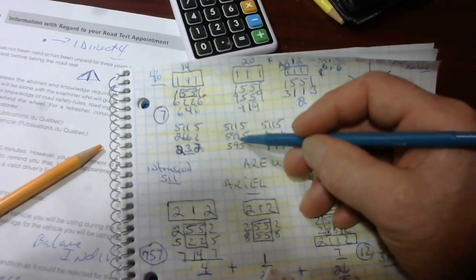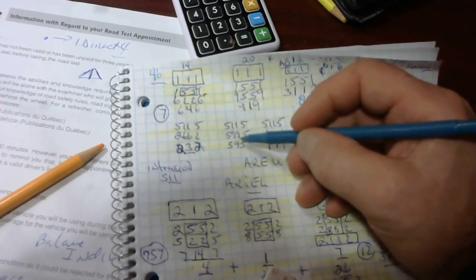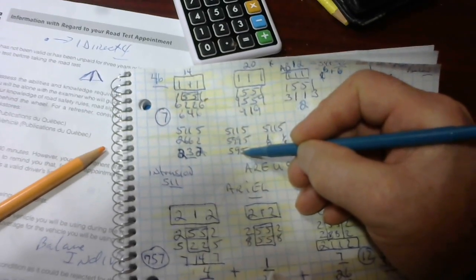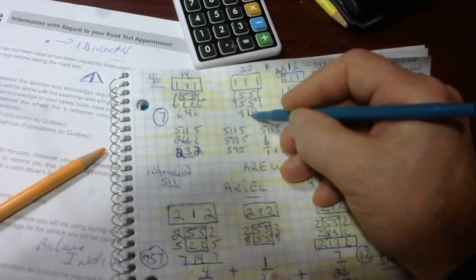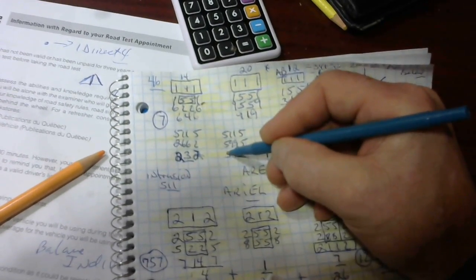This one, where do I get these numbers from? I get these numbers from here. I'm going to show you. Here's 595, the end result. Here's 919, the end result. 9 and 5 are 14.